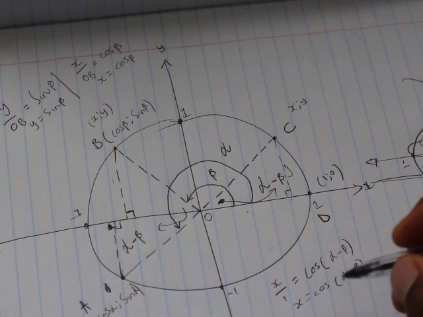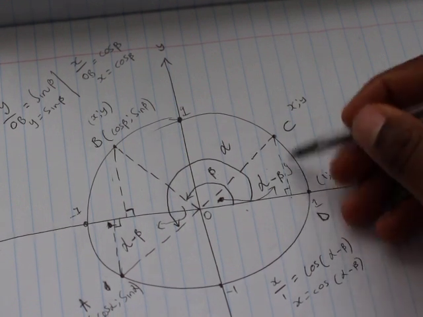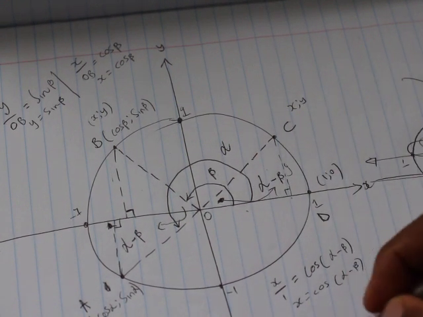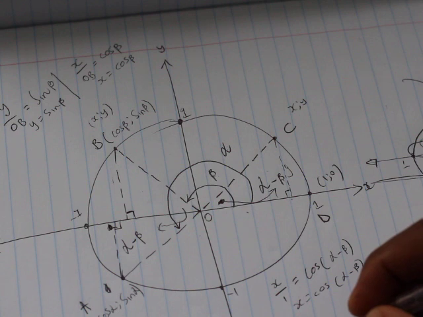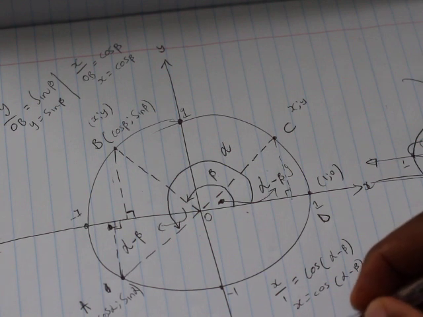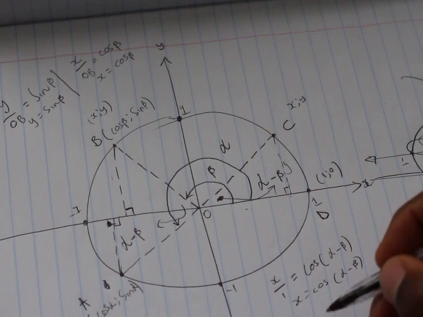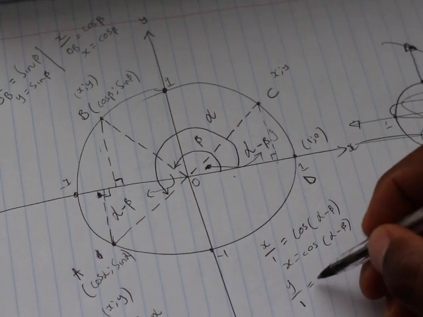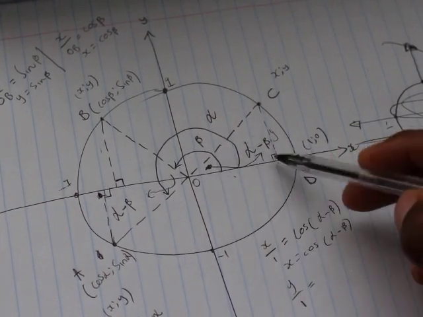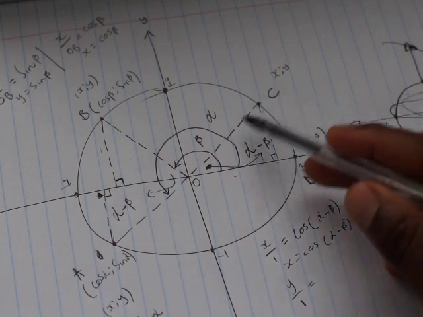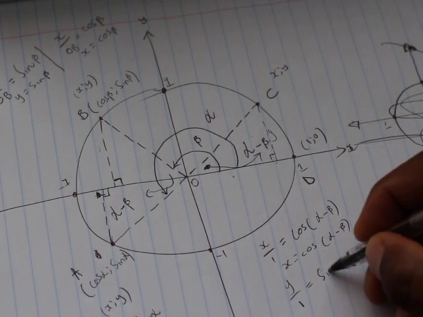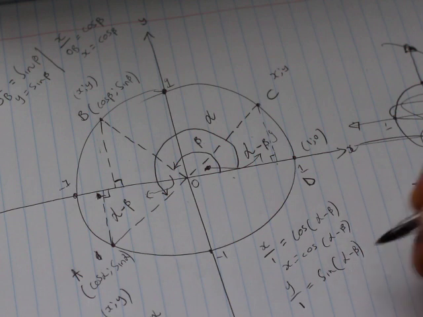So now let's look for y. Remember, y is this side. So y over the hypotenuse, which is OC. OC is just 1. So y over 1 is equal to what? y, which is opposite over hypotenuse, is the sine of what? Alpha minus beta.